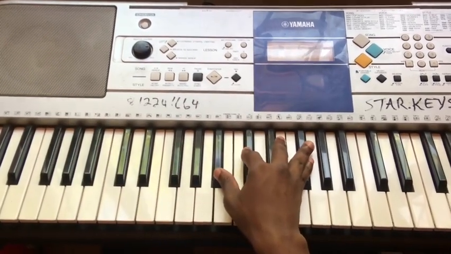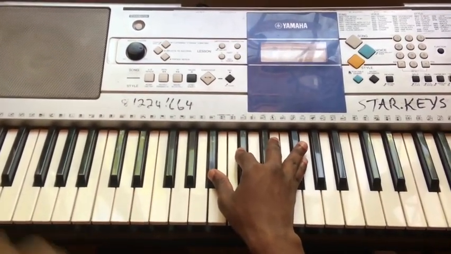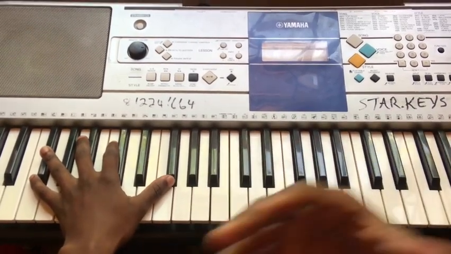Amen. Last one, deceptive cadence. You can go all sorts of places, going to the 4 and somewhere else.